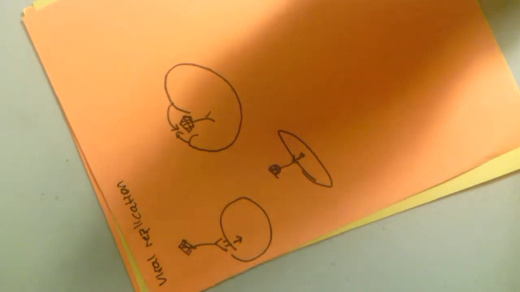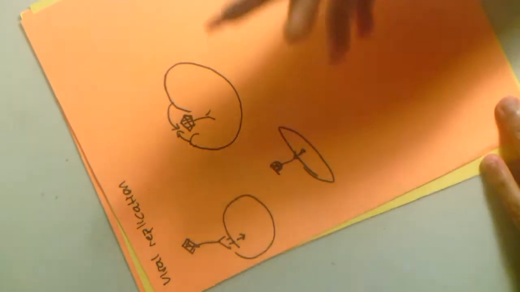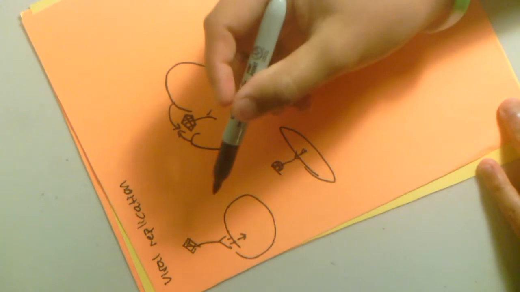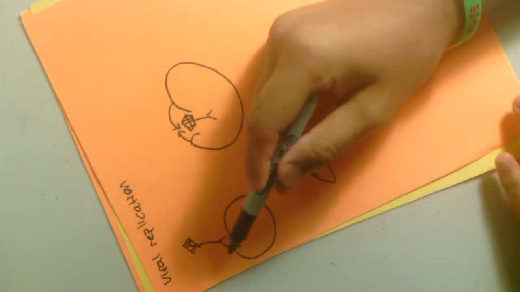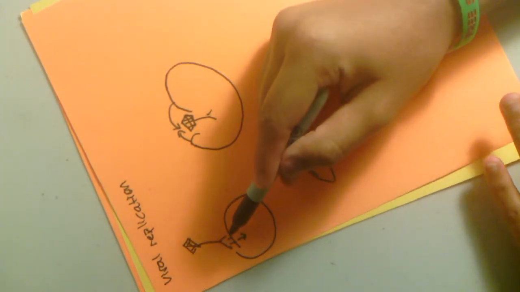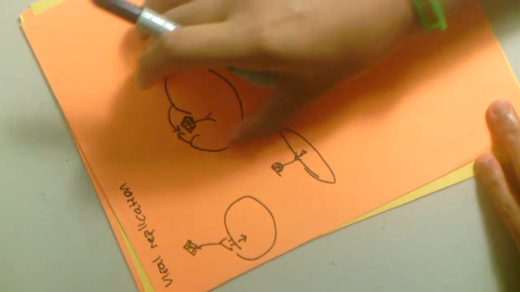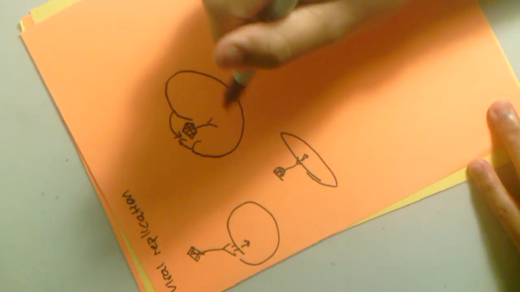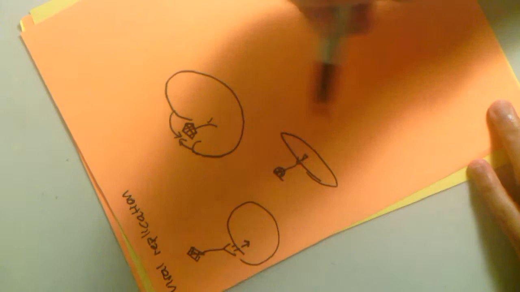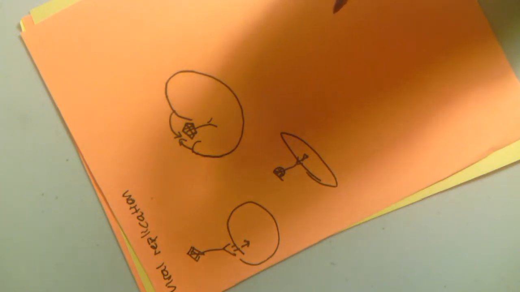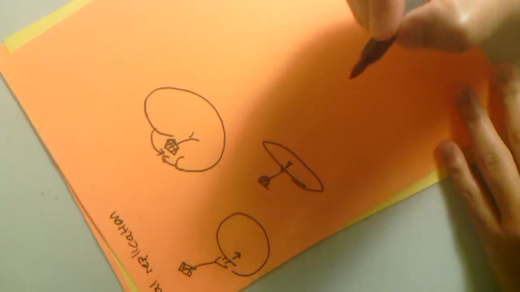So basically, I just wanted to go over viral replication. Once a virus attaches to the surface of the host cell, it either becomes encompassed into the cell or it injects its DNA into the cell. It acts as if it's a non-foreign material, as we said before, locking onto a specific site on the surface of the host cell. Then the genetic material replicates through DNA replication.